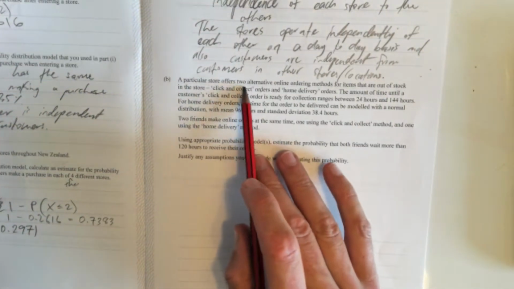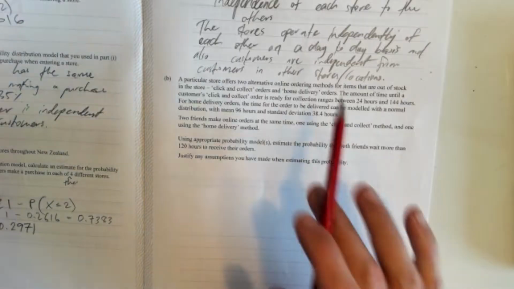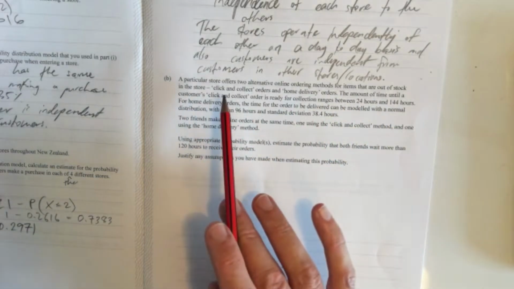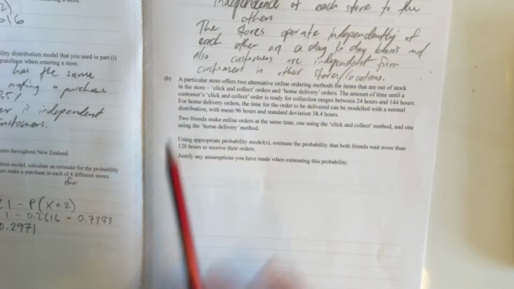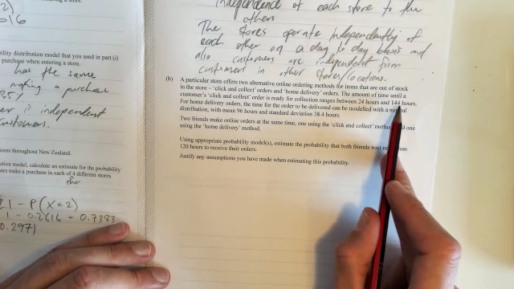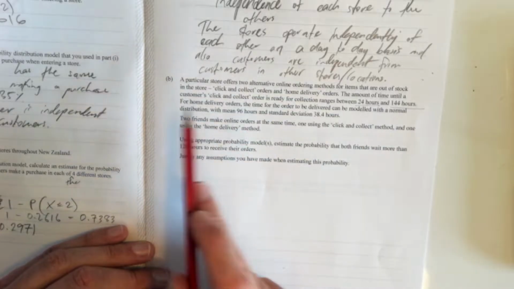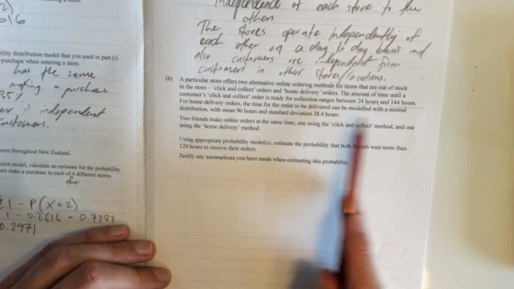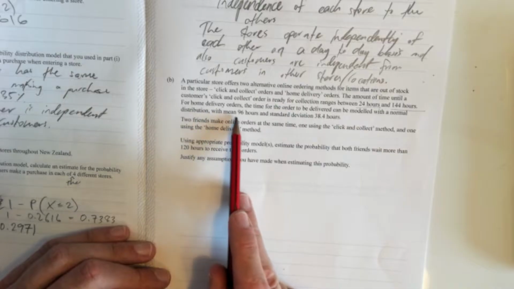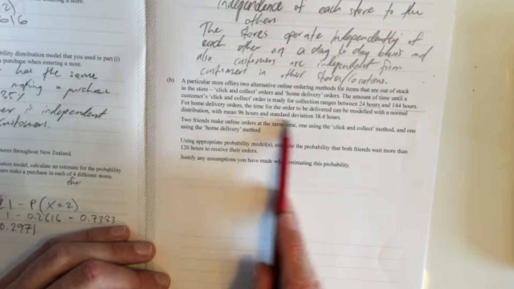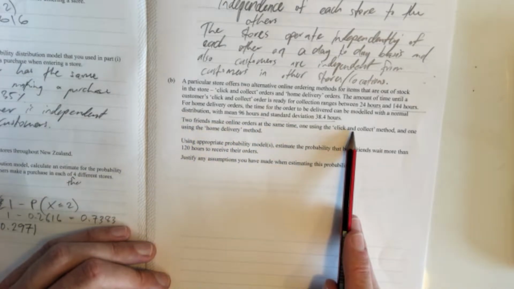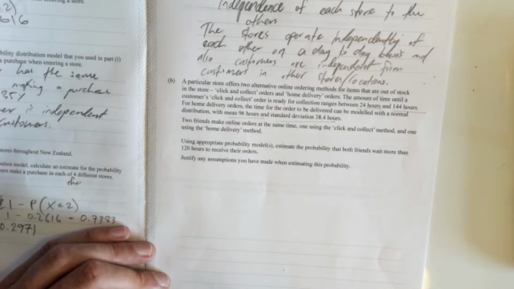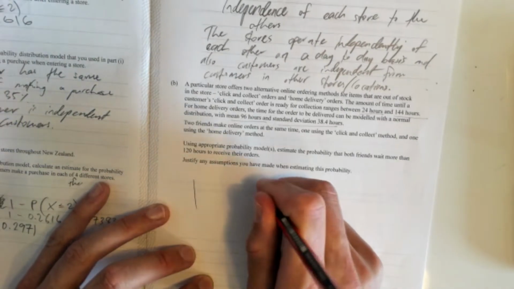A particular store offers 2 alternative online ordering methods for items that are out of stock in the store: click and collect and home delivery. The time until a customer's click and collect order is ready for collection ranges between 24 hours and 144 hours. For home delivery orders, the delivery time can be modeled with a normal distribution, mean 96 and standard deviation 38.4. 2 friends make online orders at the same time, one using click and collect and one using home delivery. I'm going to draw 2 pictures.